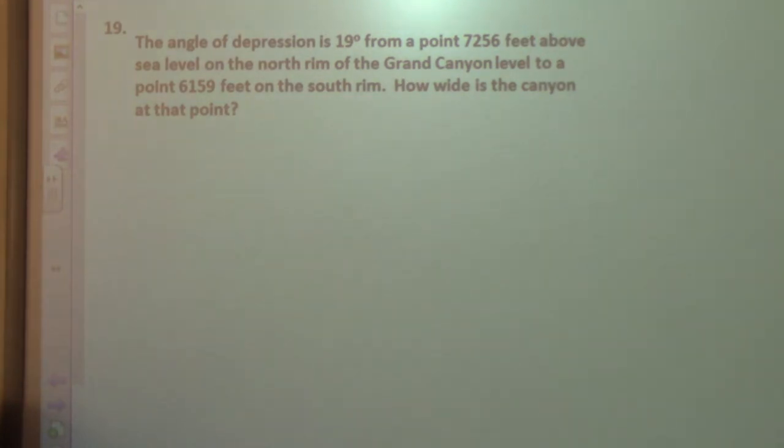I have the same thing you guys wrote, but there's another number. Me and Addie wrote it, and I'm thinking we need to subtract 6159 from 7656, which should come out to 1,970. And then from there, you're going to use cotangent since it's a depression. And then you're going to put in 19 degrees.